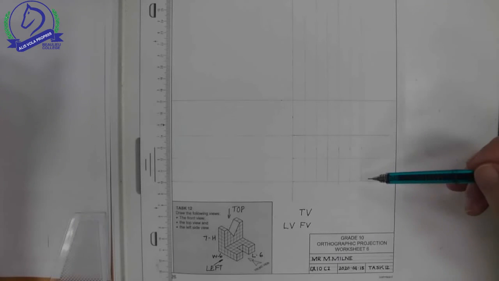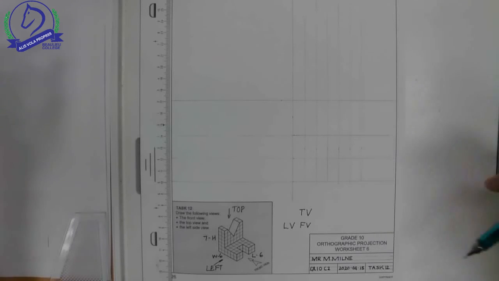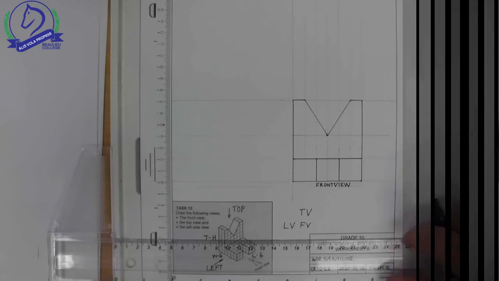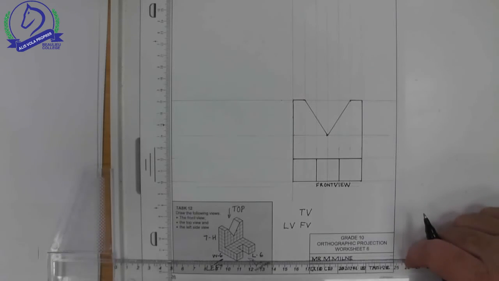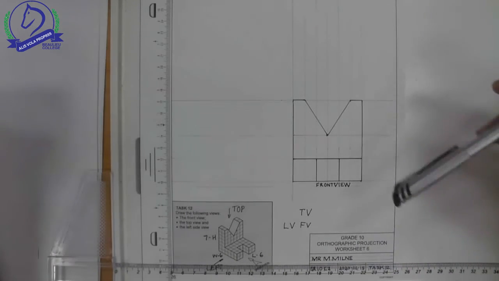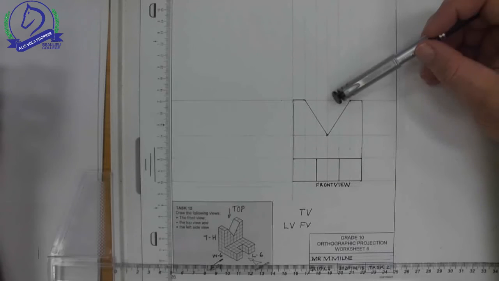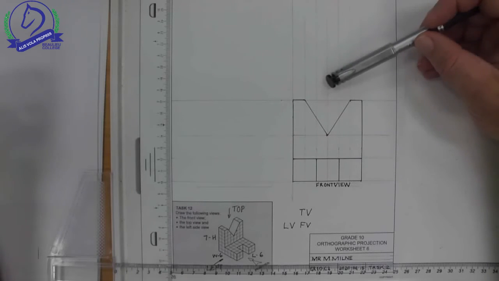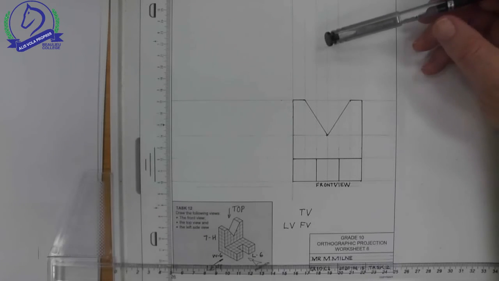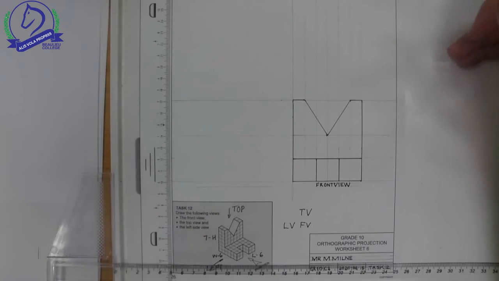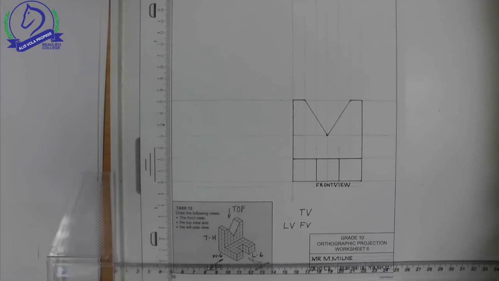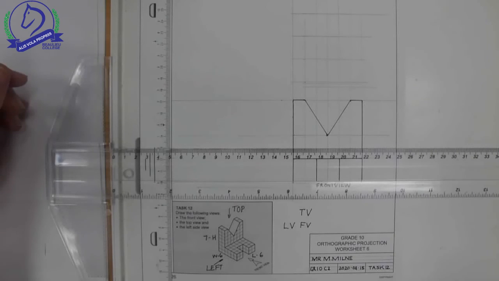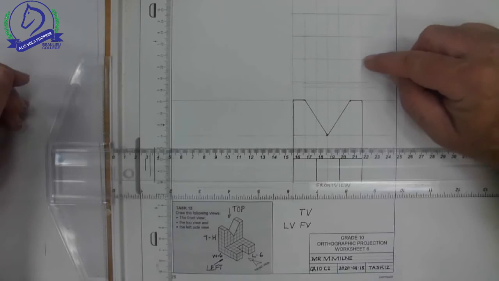I'm now going to go over the outline of my shape using pen just so that they are more visible. I've now completed the front view, and I'm going to start doing the top view. I'm going to mark off a space of 50 millimeters between the views, and then mark off the width dimension. I've now marked off my width dimensions.